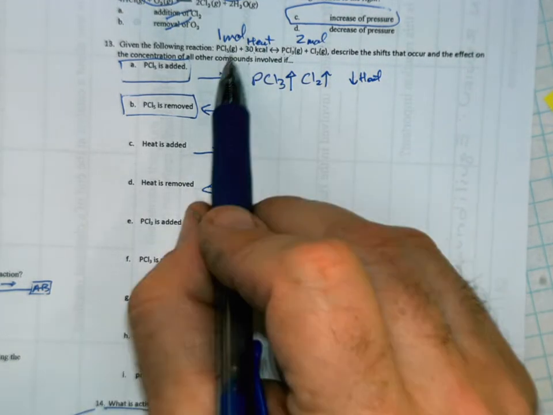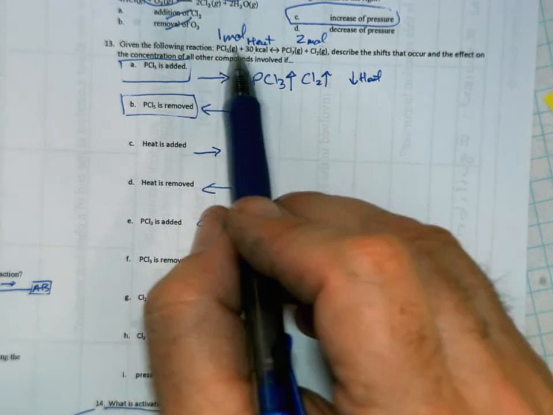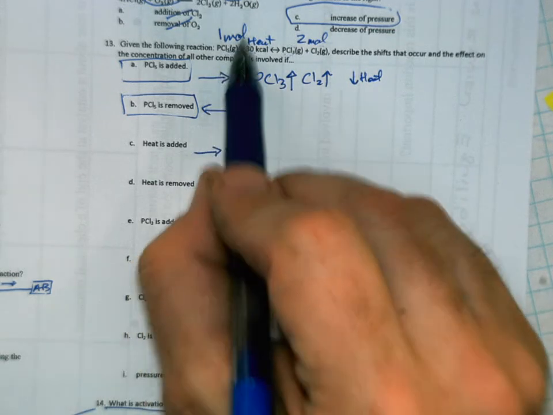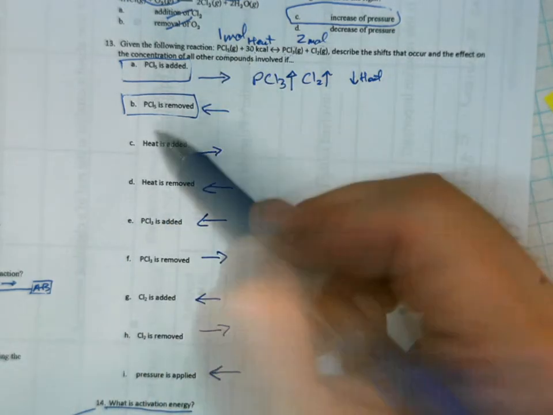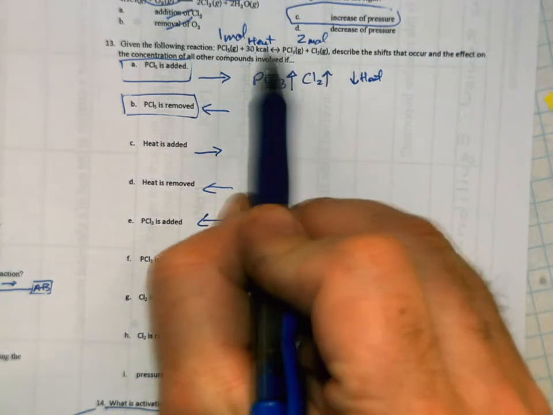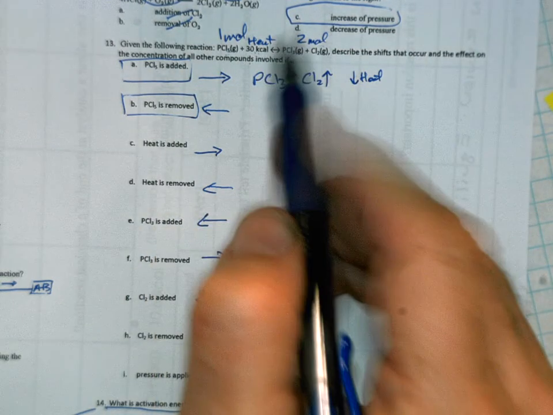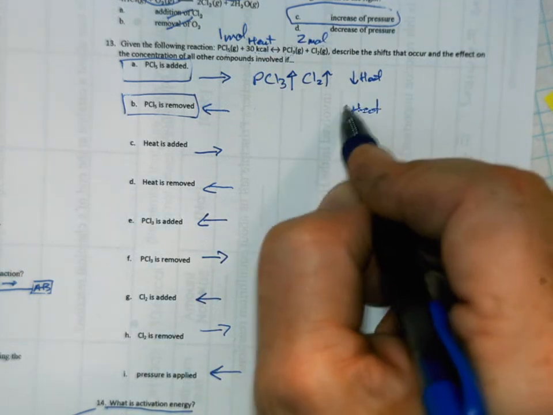Now the opposite, if we're adding this right here, if we add a bunch of this, what's going to happen is it's going to shift equilibrium. Wait a minute, did I take that back? We remove PCl5. Sorry about that. We take this away, equilibrium is going to shift towards the left. And if we're going towards the left, we're going to be making a bunch more heat. So heat will increase because we're making products now. Or, excuse me, we're making reactants.